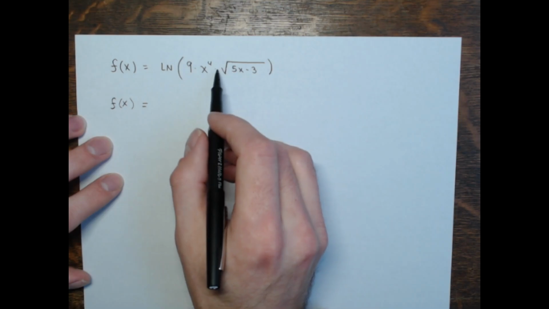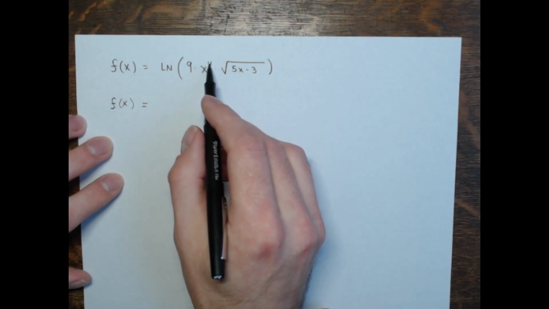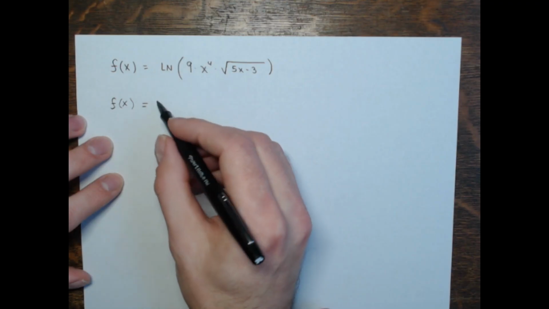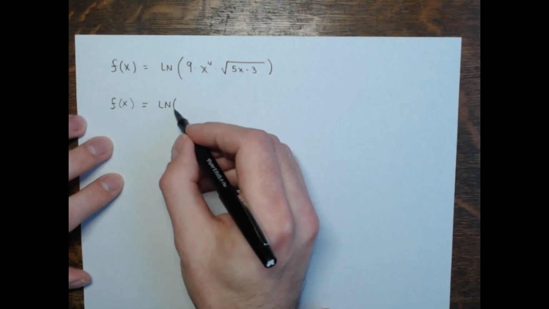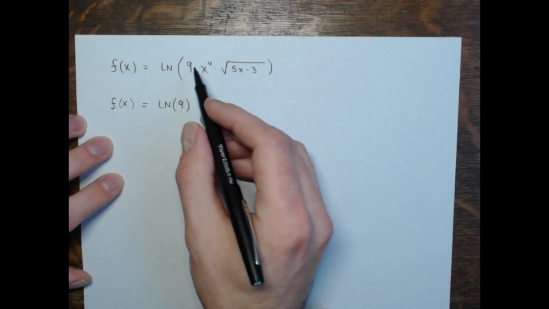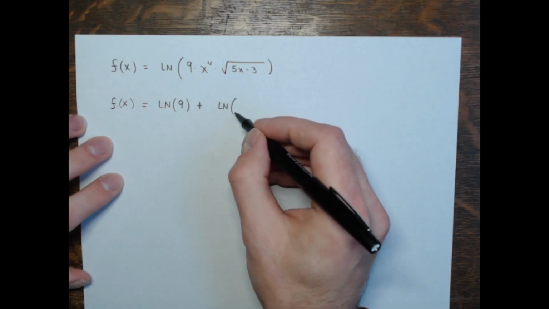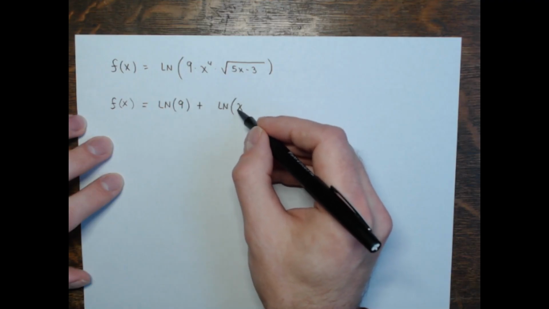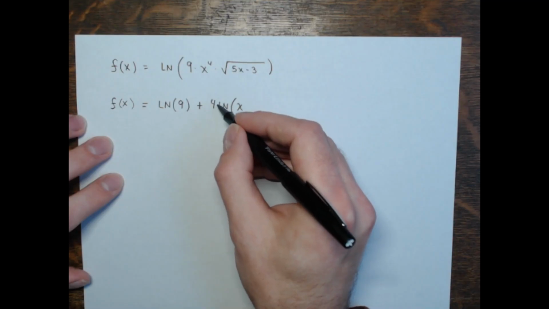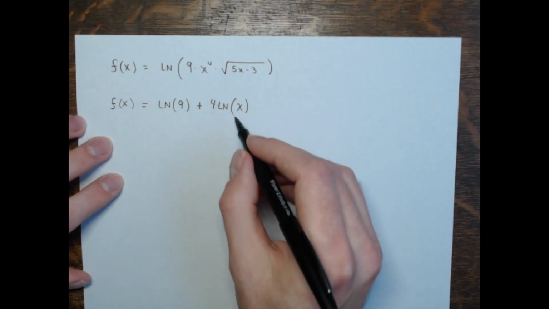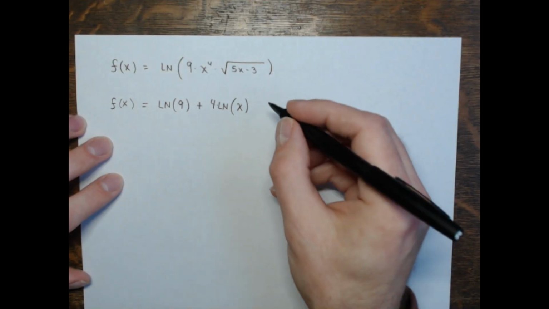So it's a product, and while I'm doing the product, I'm also going to pull some powers out. So we have the natural log of just the first factor, 9, plus the natural log of the second factor, which is x to the 4th, but I'll pull that 4 out using the power property. So that turns into 4 times the natural log of x.